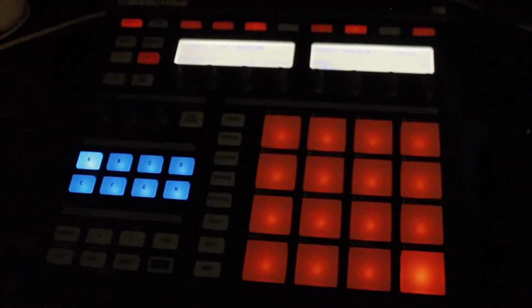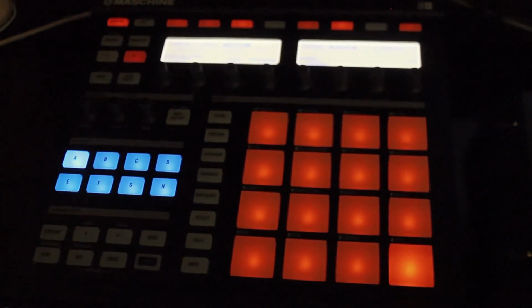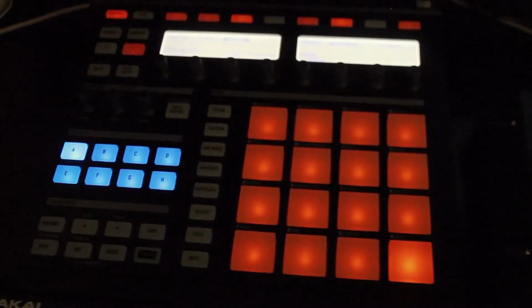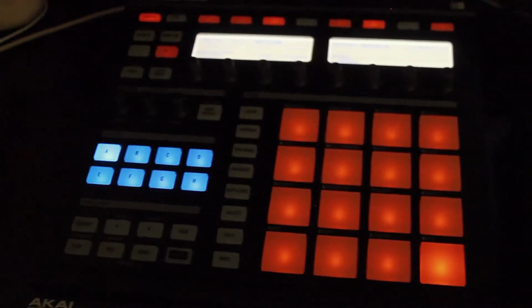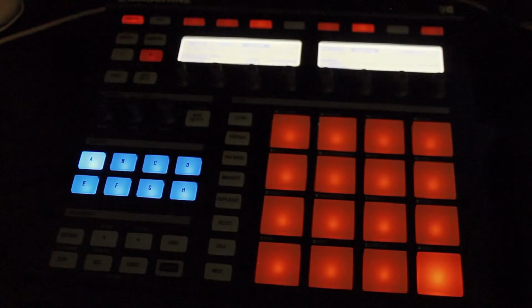Okay, so I talked about my APC 40 and my clip launching and how I've got master effects and everything controlled from there. On the right hand side of that mix, I've got my drum machine, which is this piece of hardware called a Maschine, spelled with an S in it, from Native Instruments. It's probably the most fun way to make music I've ever experienced as far as electronic stuff.